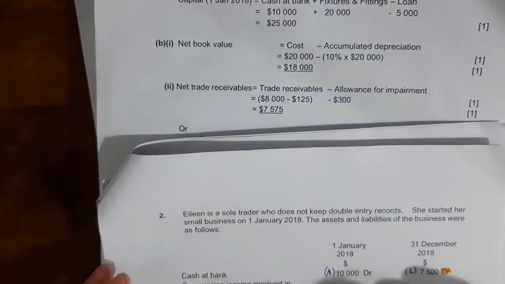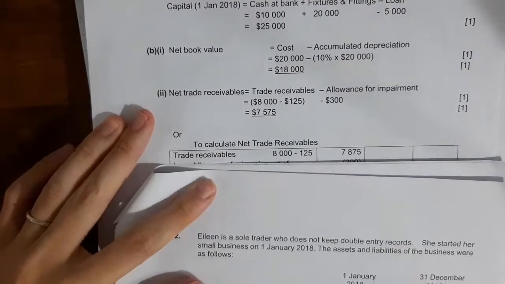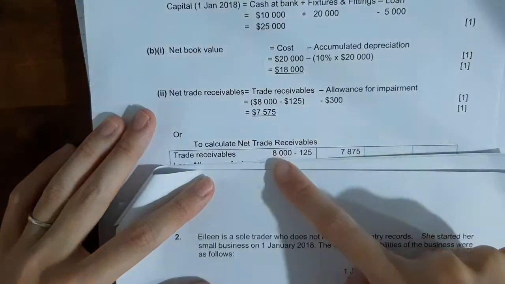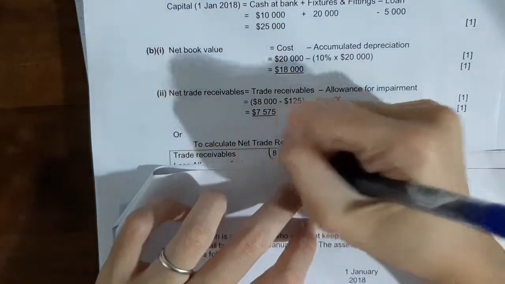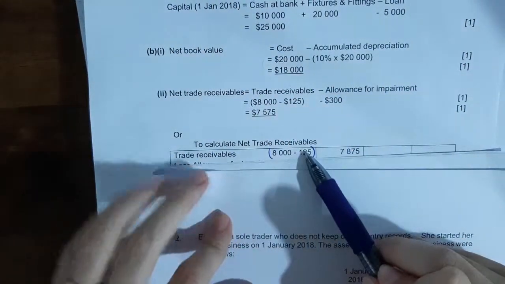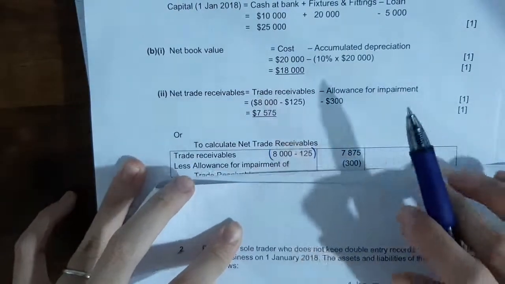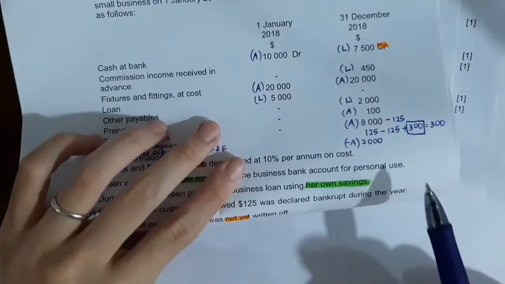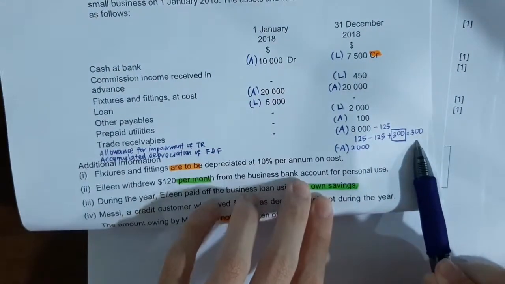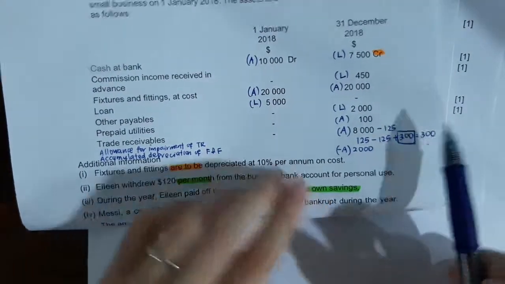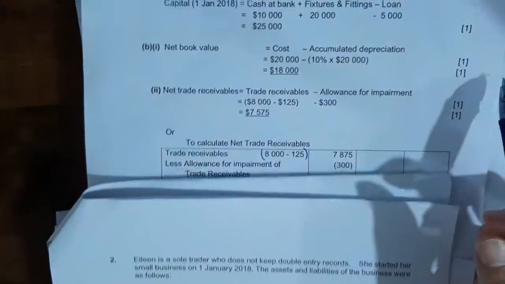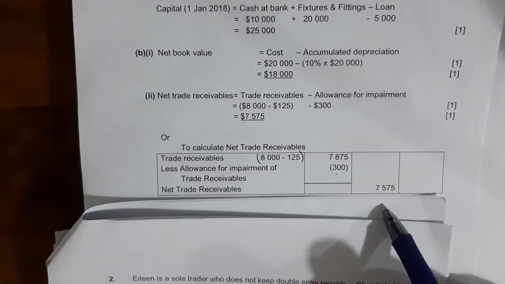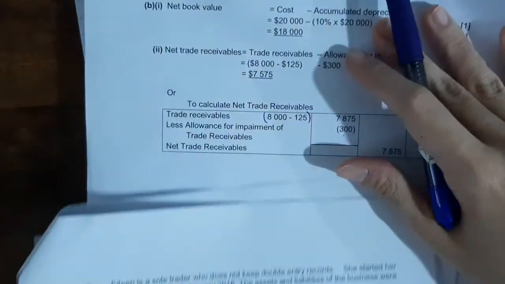This is after write off. Less allowance, my allowance amount is $300. Therefore, my net TR is this value here. Just subtract it.